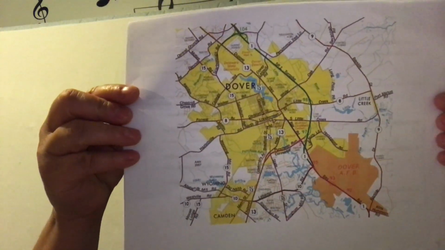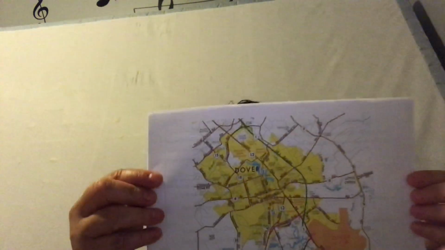The community I selected is Dover, Delaware, with a zip code of 19901. I live outside of Dover, but I've worked in Dover almost all of my life. This is a picture of the city of Dover. It is a city of approximately 37,500 people. It encompasses 22.7 square miles.